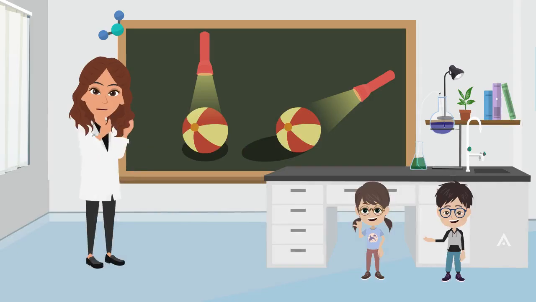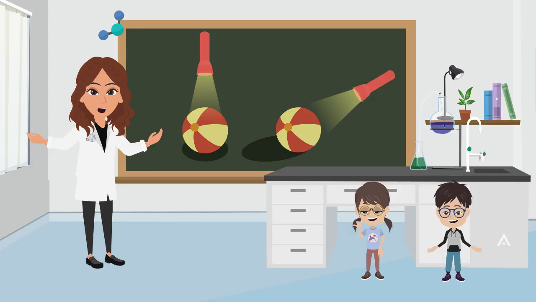The activity shows us that the length of the shadow of an object depends on the position of the light source.